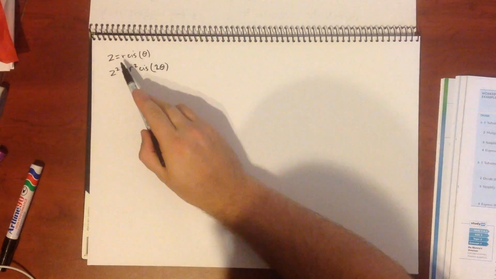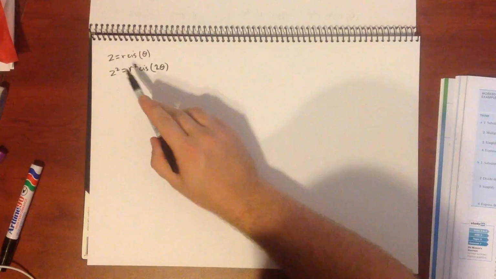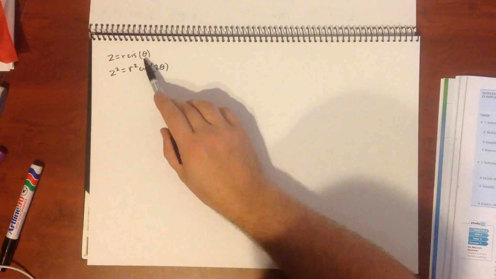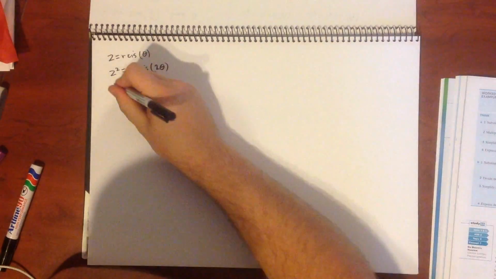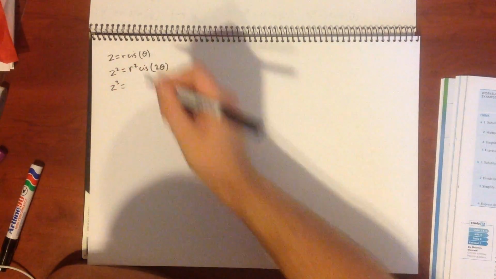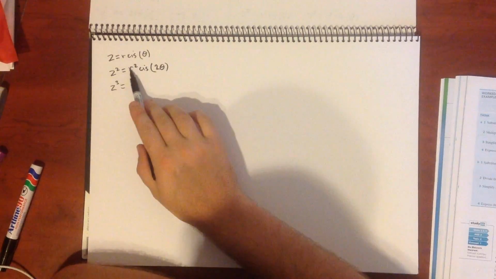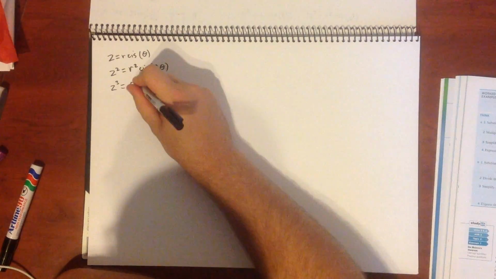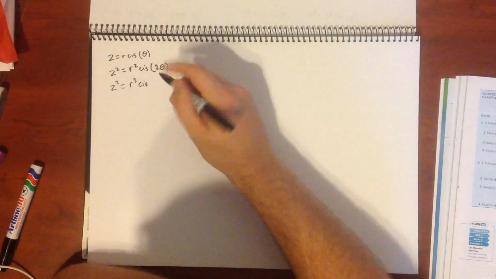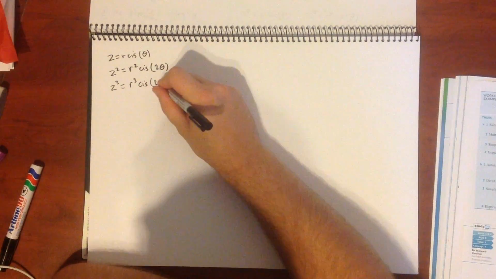That basically comes back from what we did just a minute ago, because we go r times r, which gives us r squared, and we go theta plus theta, which is 2 theta. If we went z cubed, we can think of it as this times this, so it's our r squared times our r, gives us r cubed cis, and 2 theta plus theta will give us 3 theta. You can see where we're going here.